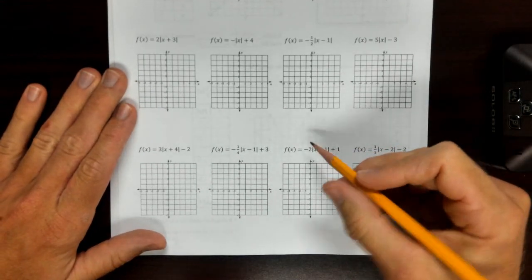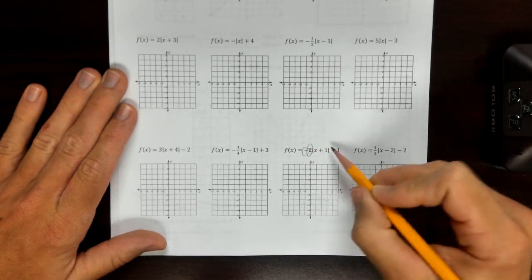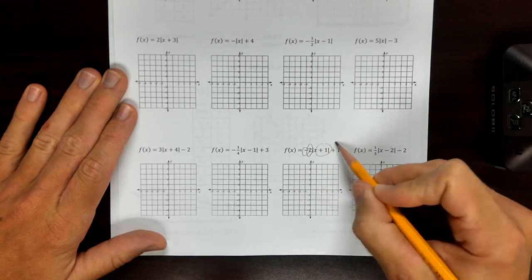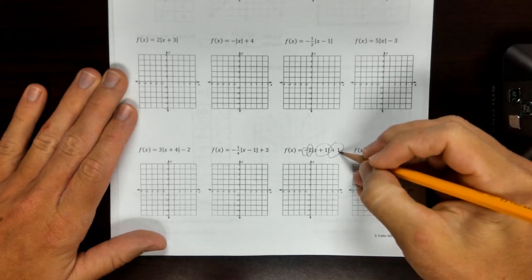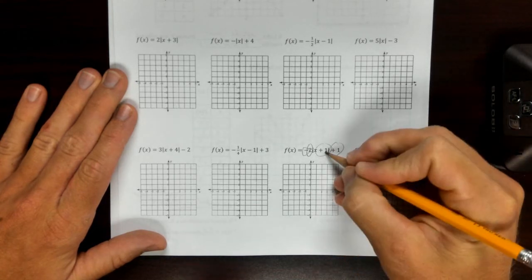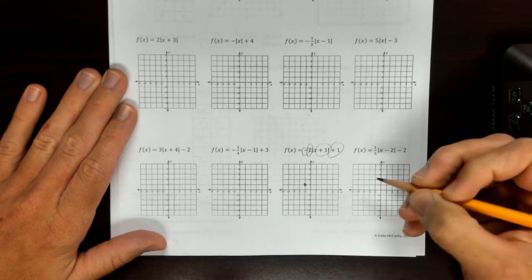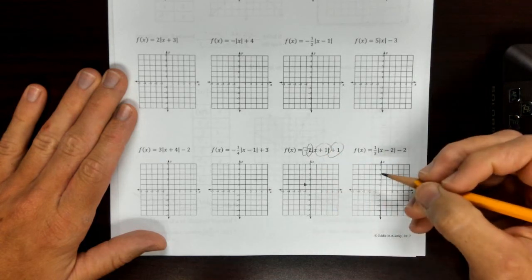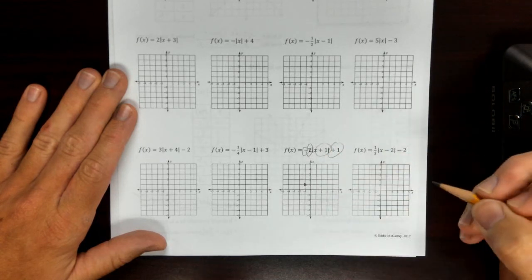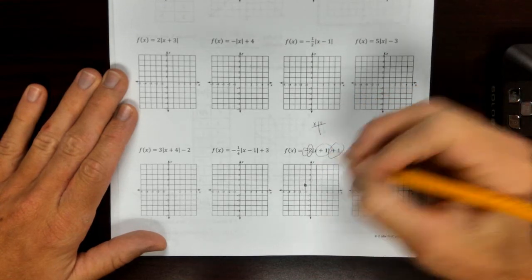Okay, let's look at some of these that are a little bit harder. So let's see what changed here. We have a transformation, transformation, transformation. Okay, so let's talk about what each one of these does. This is going to translate it up 1 unit from the origin. This is going to translate it left 1 unit. So there is my vertex. This is going to make it a vertical stretch, and this is going to reflect it over the x-axis. So I know I have a point at -1, 0.